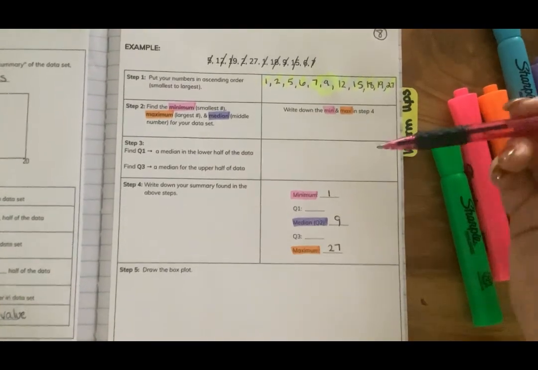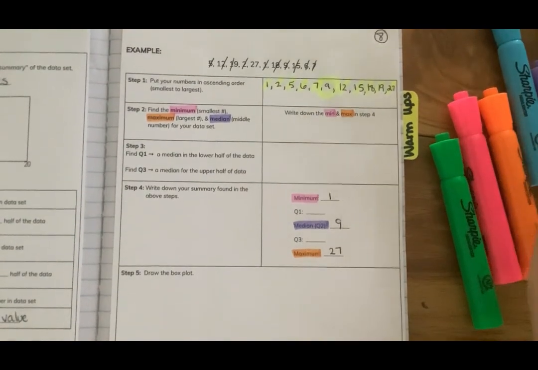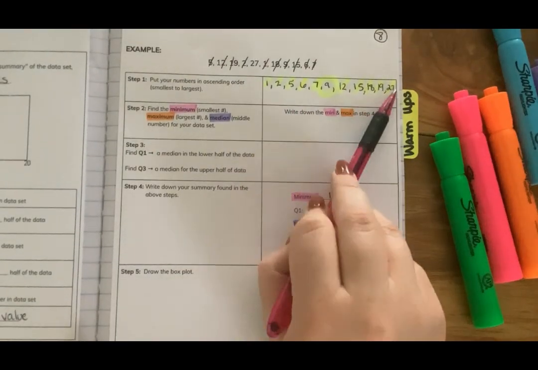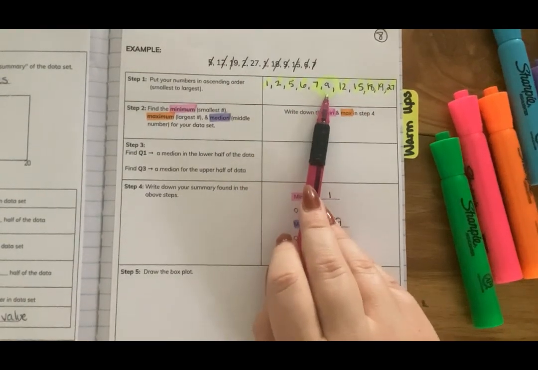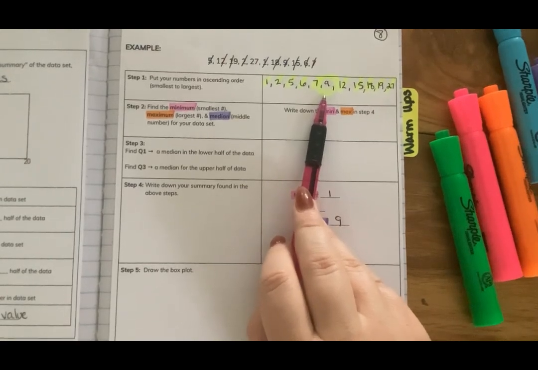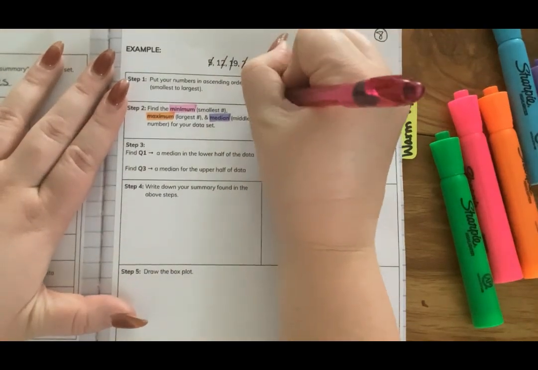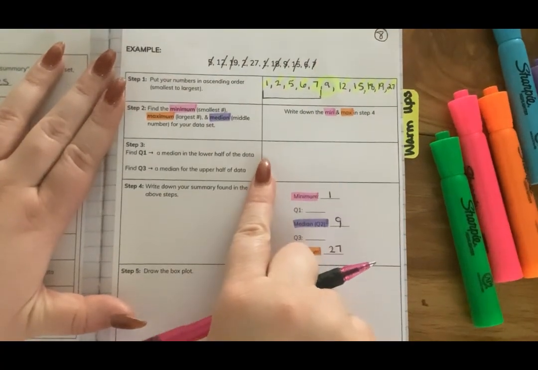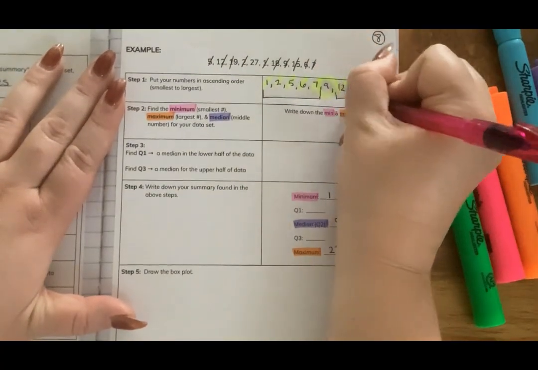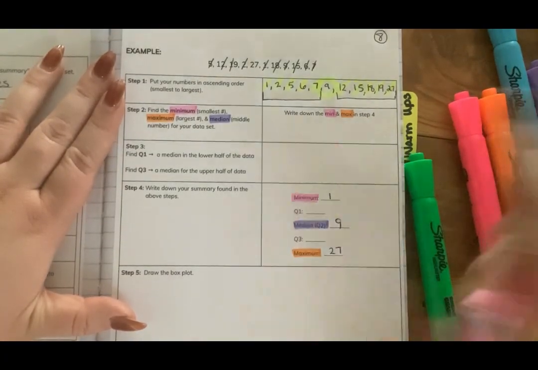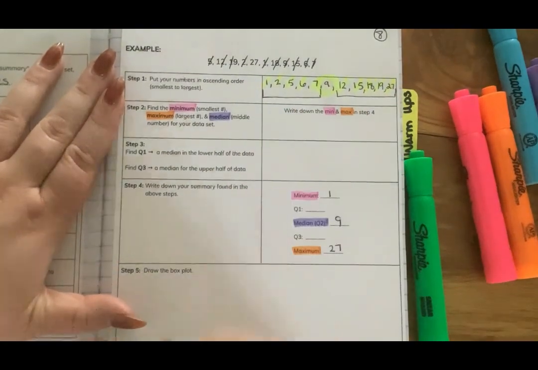One important thing here to note, and this is probably one of the more complex pieces of this step. Because this data set had an odd number and 9 is the middle median number, I am not going to include 9 when I calculate this. I am going to include 1 through 7 to find Q1. And I'm going to include 12 through 27 to find Q3. So I'm going to go ahead and write each of these groups of numbers down below.